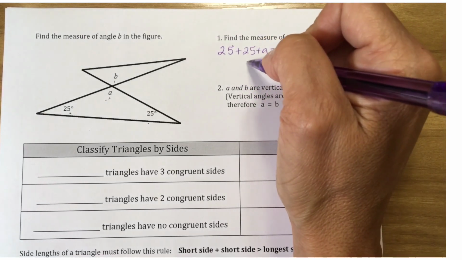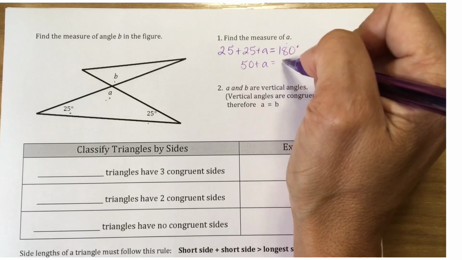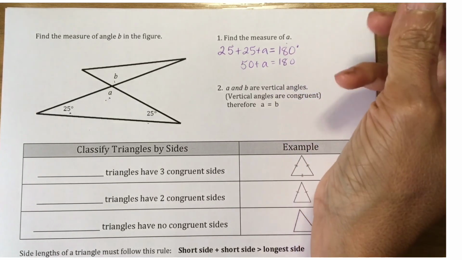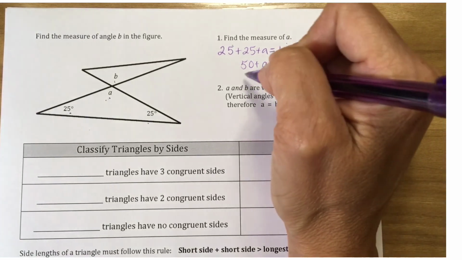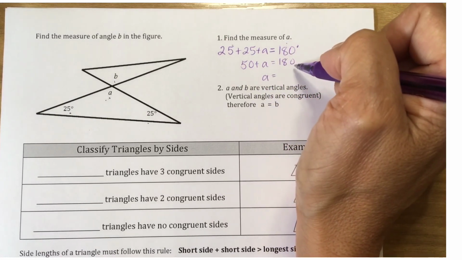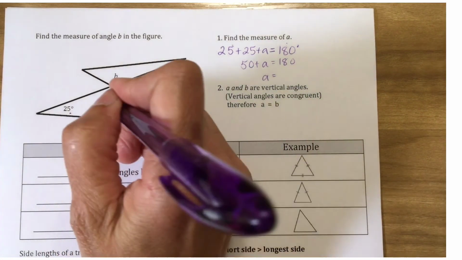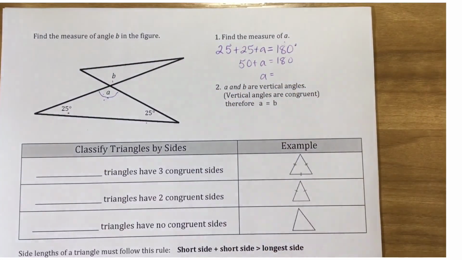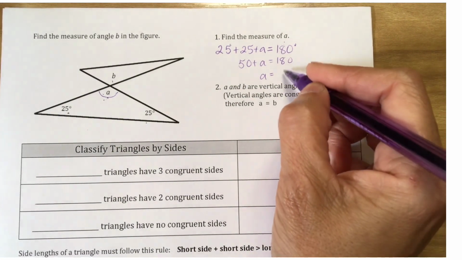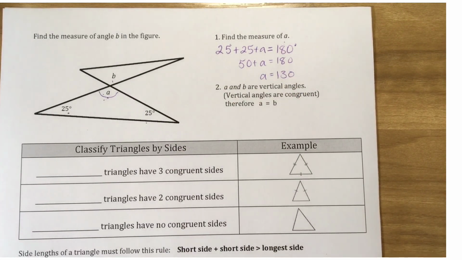Combine your like terms. 25 and 25 is 50. And then subtract your 50 from both sides. And I'm running out of space here. So 180, take away 50. Notice, again, this is an obtuse angle. So we know that our answer is going to be greater than 90. So A is equal to 130.